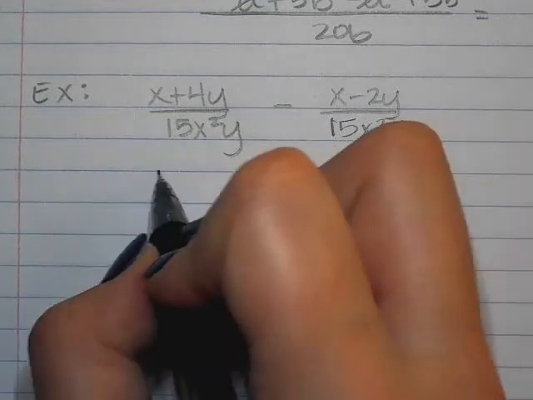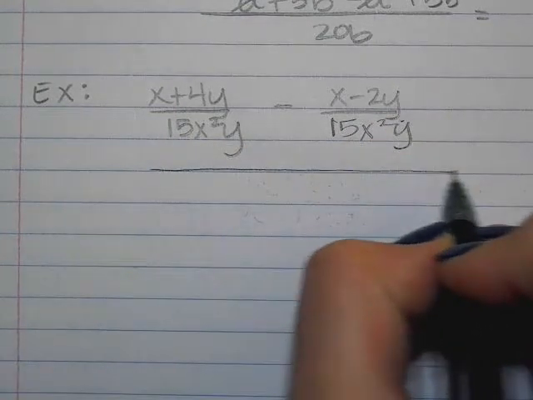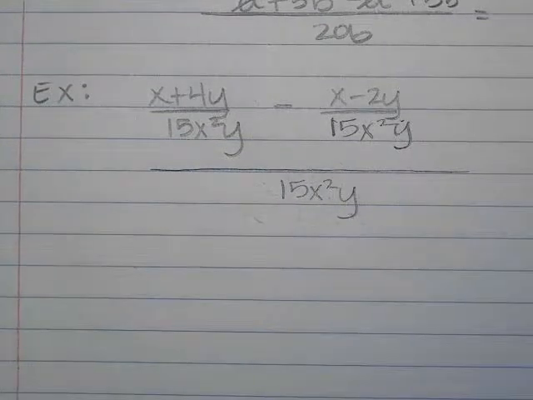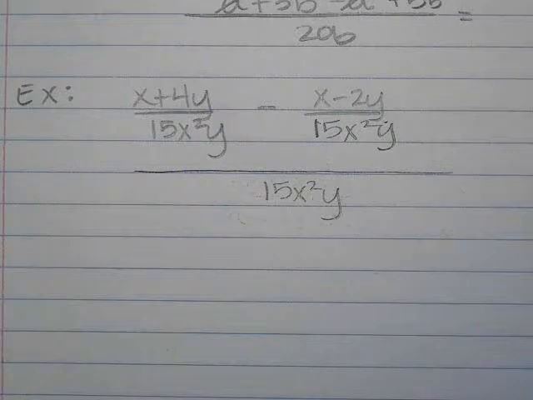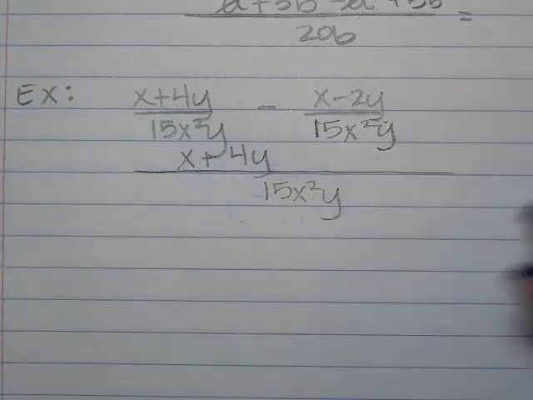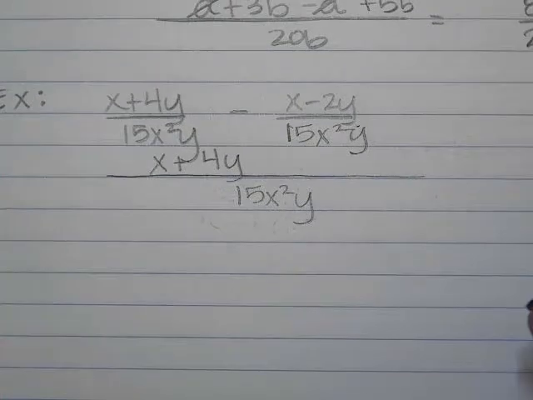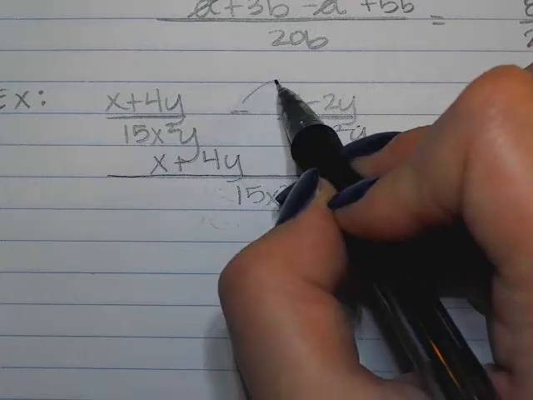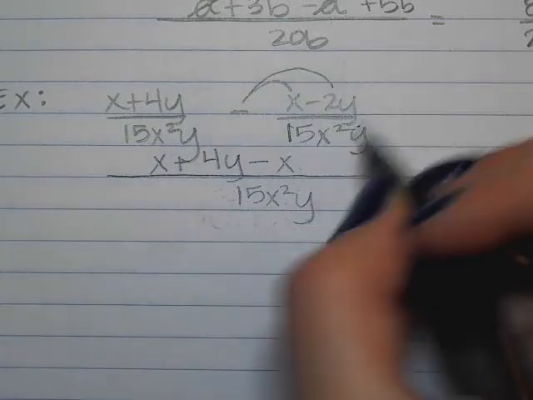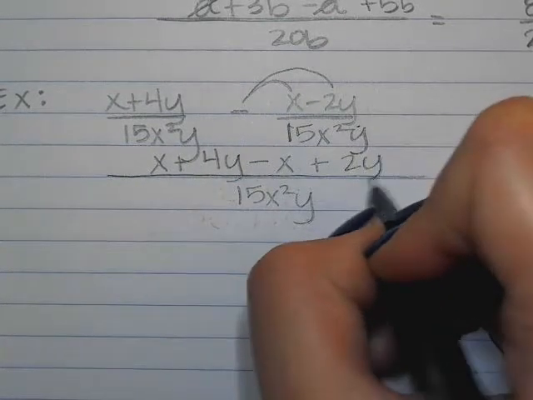Write it as one fraction. So 15x squared y. I'm going to keep the stuff from the first fraction, so I'm going to keep the x plus 4y. And then what am I going to have next? Minus x plus 2y.